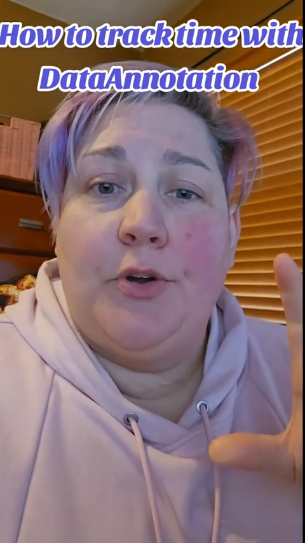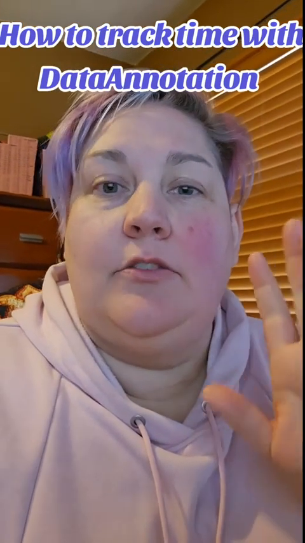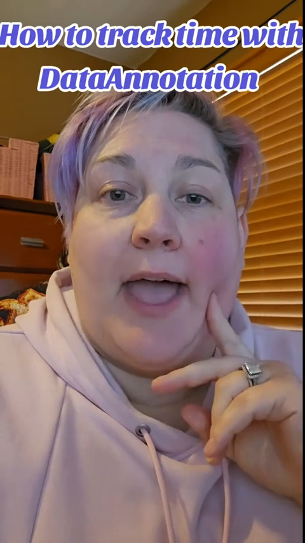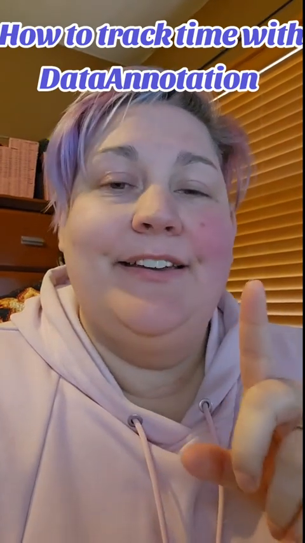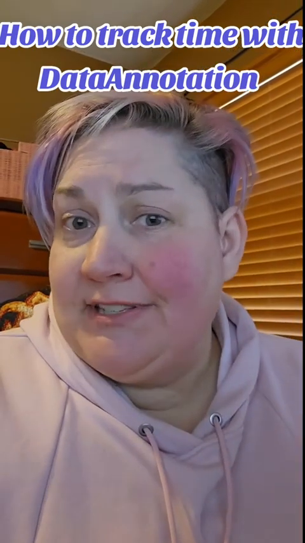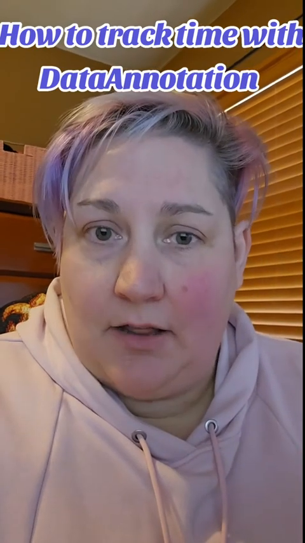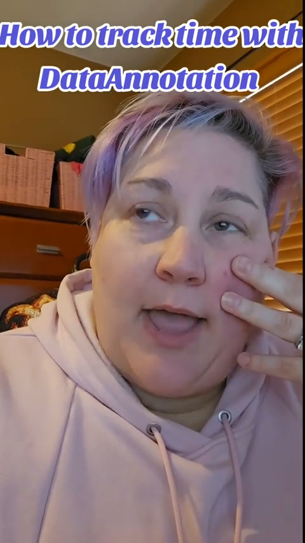All right, gang. So with data annotation, you have two types of tasks. You have pay per task, which means they could be 2 cents, 50 cents, or $1. And then you also have pay by the hour, where you track your time and you have to turn it in. I've had a lot of questions from people not really sure where to go to do that, or being confused by it. So I'm going to show you how to do that today.